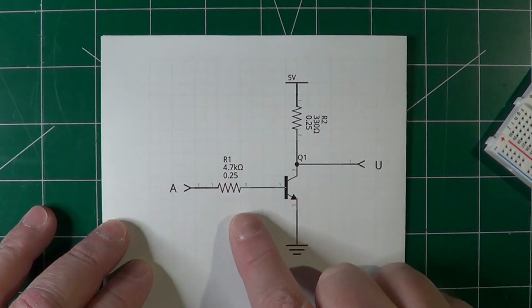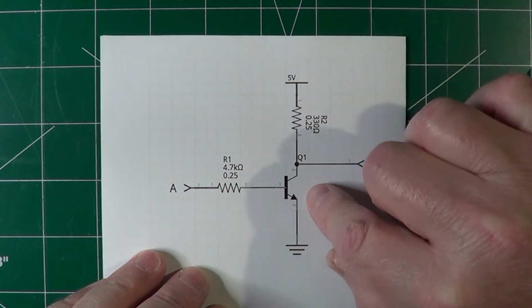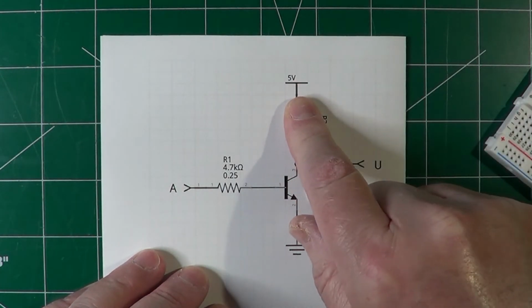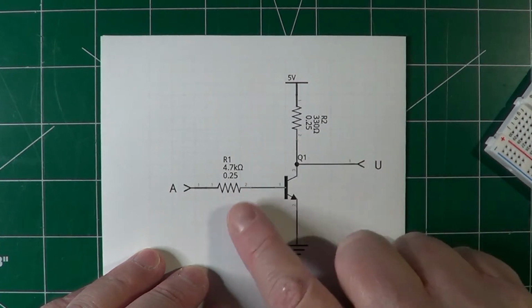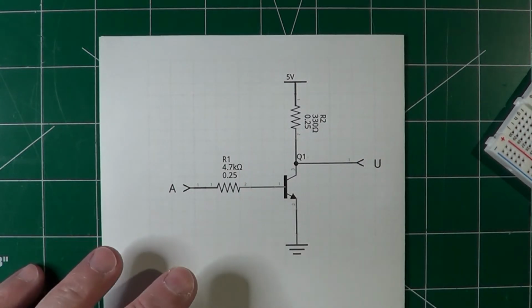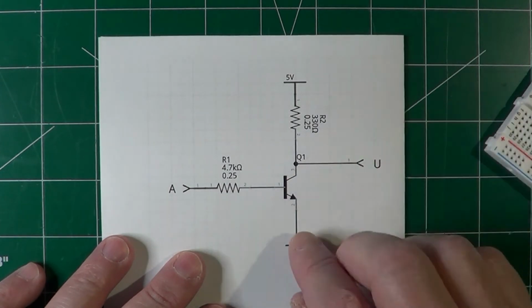The resistor on the base is 4.7K, and the resistor on the collector is 330 ohms. I calculated these resistors based on a power supply of 5 volts to mimic the TTL circuits. If you plan to use a different voltage, these values will have to be adjusted, of course.